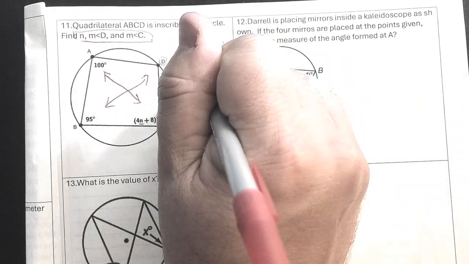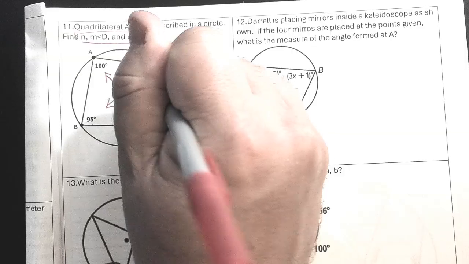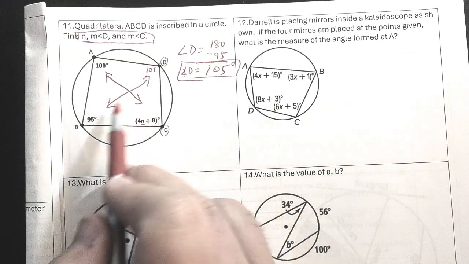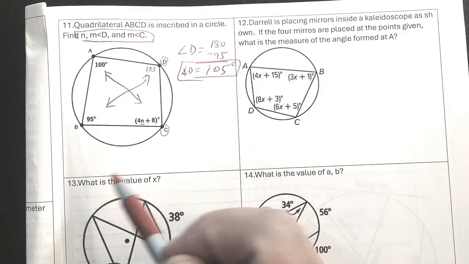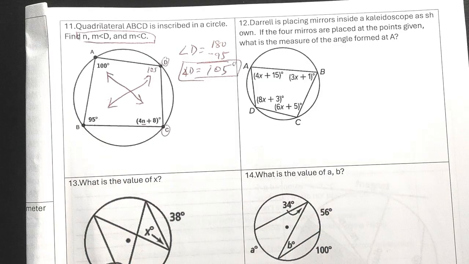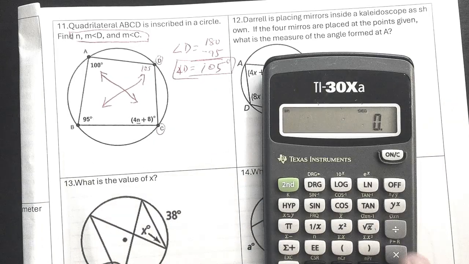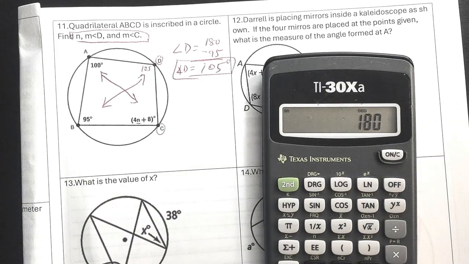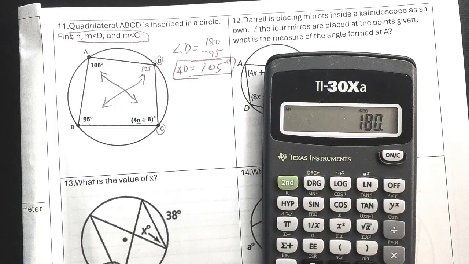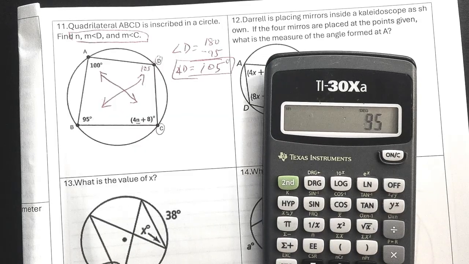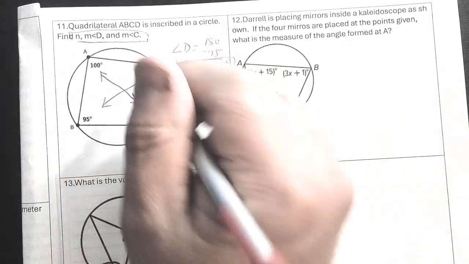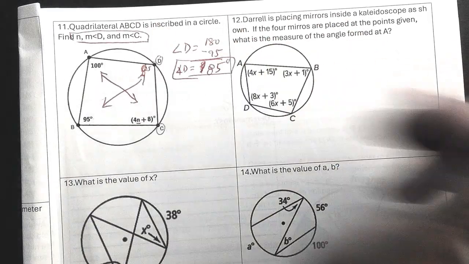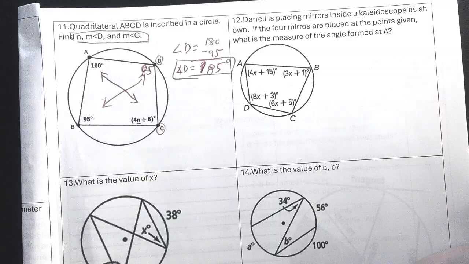Wait a minute, that's not right. Bad math. Let's do this again. 180 minus 95 should be 85. I knew that didn't sound right. All right, so angle D is 85.